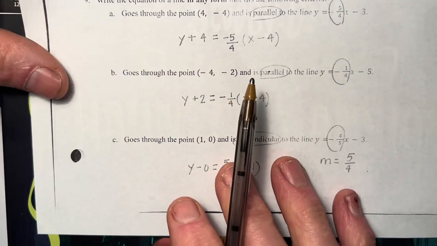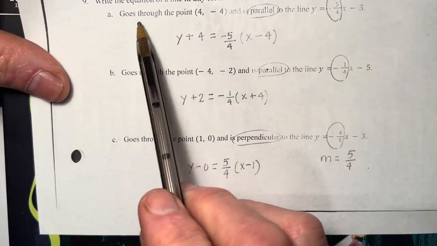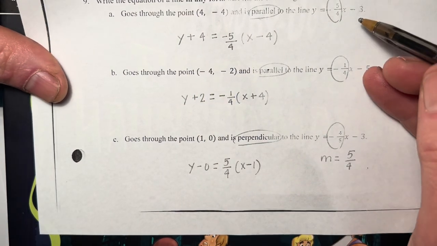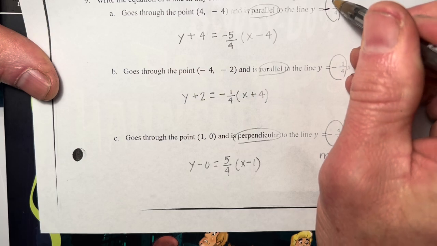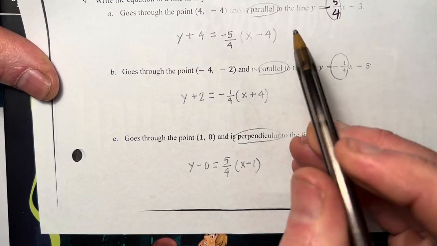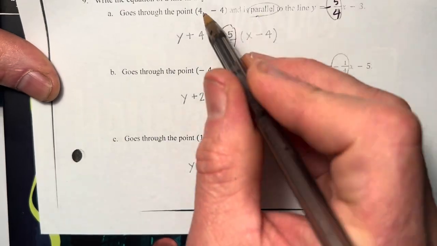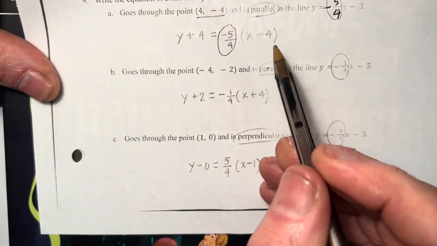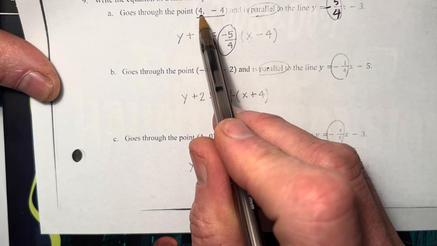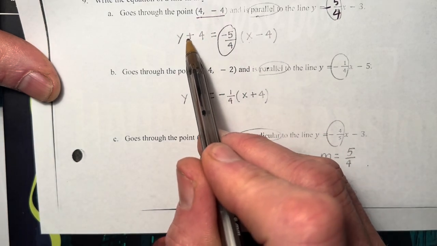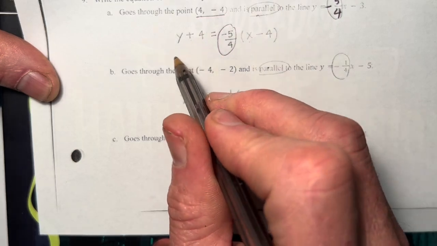Write the equation of a line in any form that fits the following criteria. It goes through this point and is parallel to this line, which I believe is a negative 5/4. Okay? So you're going to be parallel. You're going to have the exact same slope, and now you're going to go through that point. So it's going to be x minus that positive 4 and x minus a negative 4, or y minus a negative 4 is y plus 4. There we go.